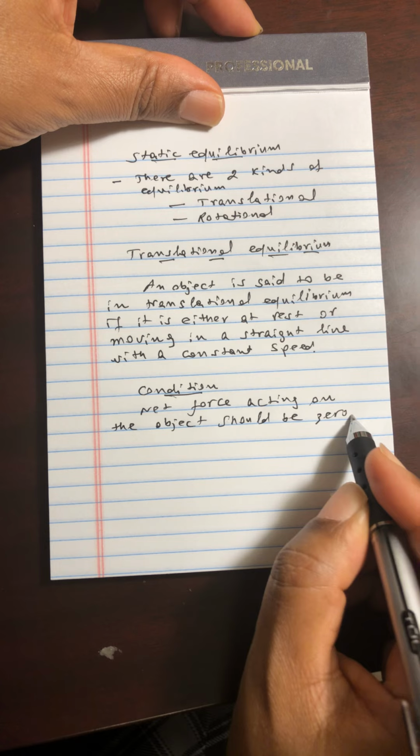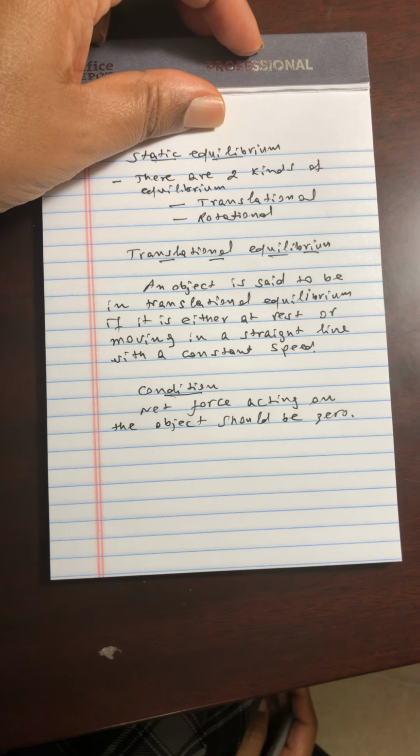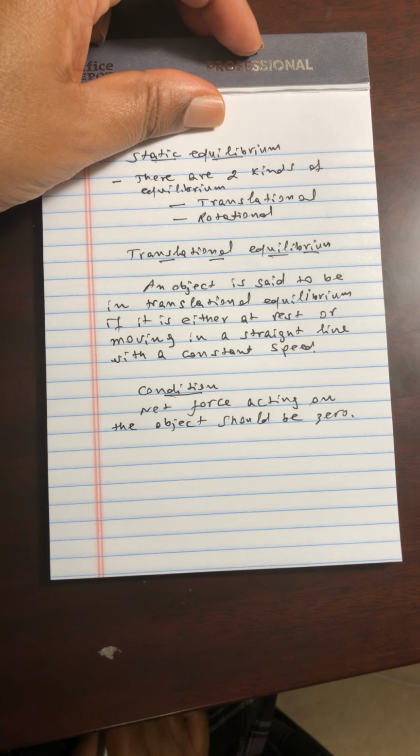So the condition of translational equilibrium is that the net force acting on the object should be zero. In other words, if the net force is zero, then the object will be in translational equilibrium.